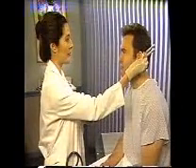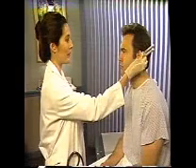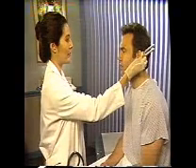Okay, now we're going to do a test called the Rinne test. To perform the test, strike the tuning fork and place the stem on the mastoid process behind the ear. Tell me when you no longer hear it. Count the seconds until the patient says he no longer hears the sound. This is bone conduction, or BC. I don't hear it anymore.